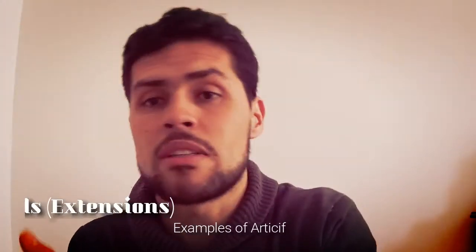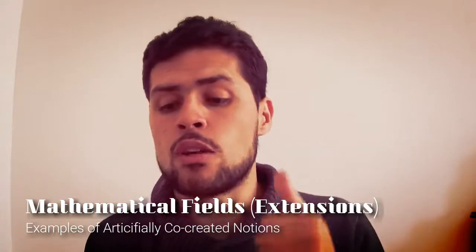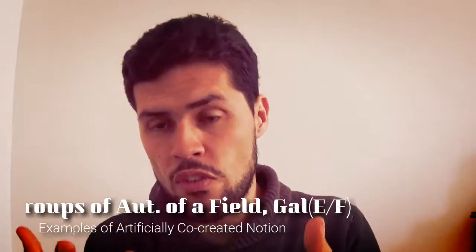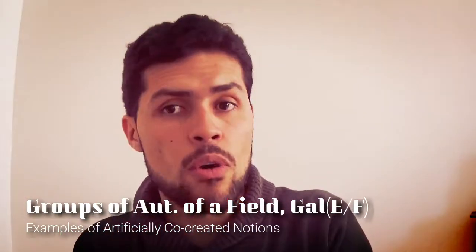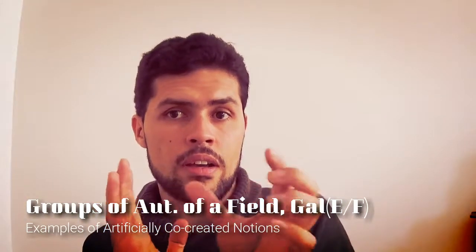For instance, we were able to co-discover in a new way the mathematical notion of field, the notion of a field extension, the notion of group automorphisms of a field, and the notion of a meta-Galois group when the extension is a Galois extension.